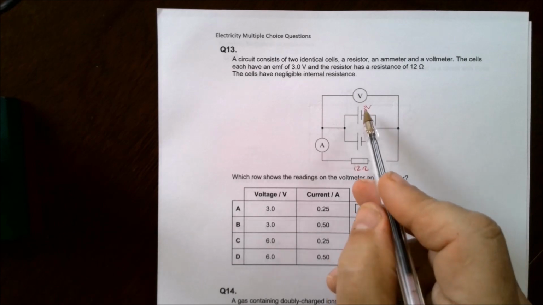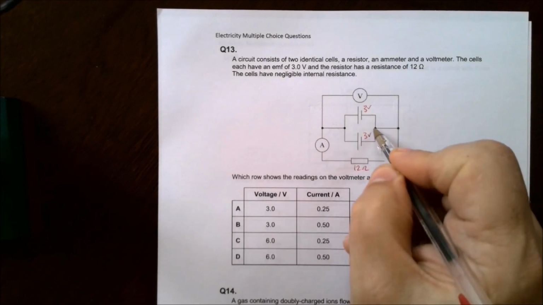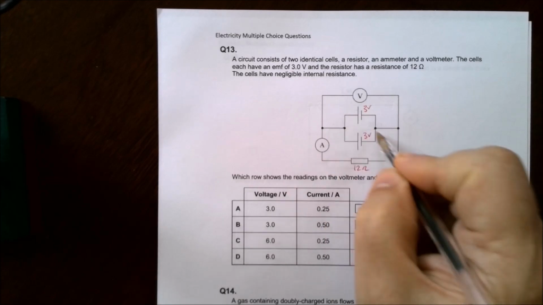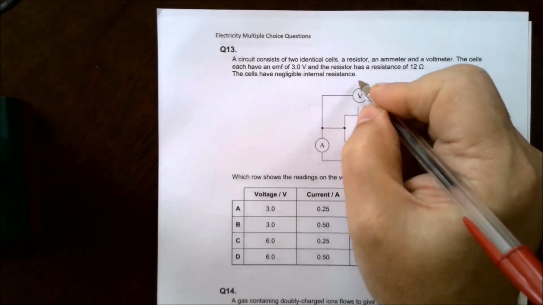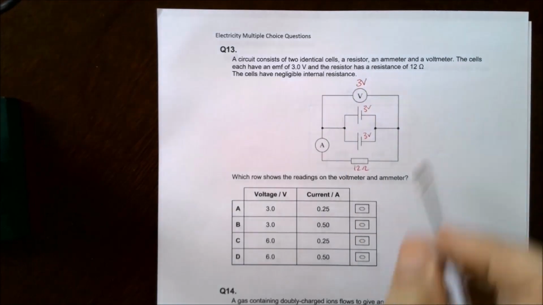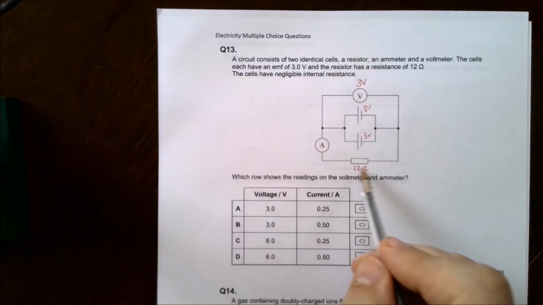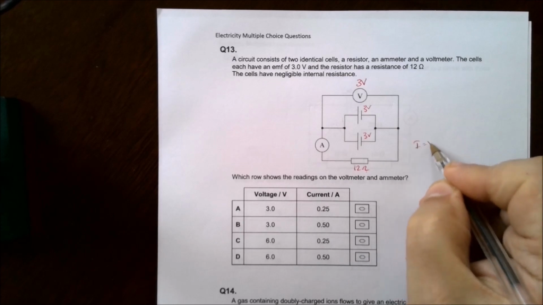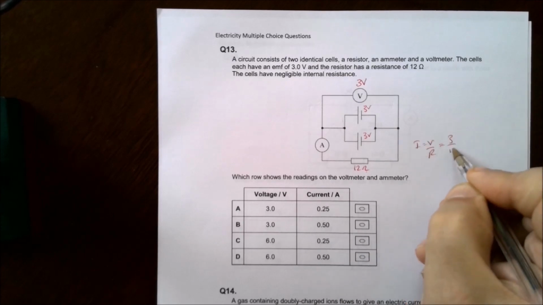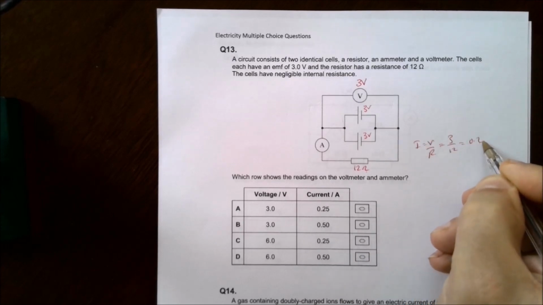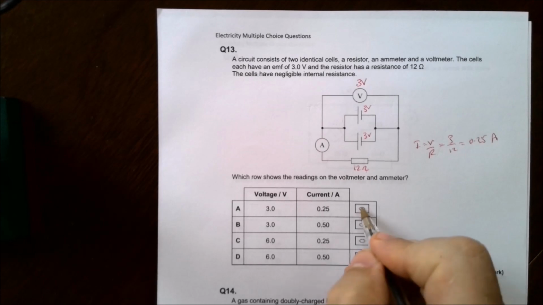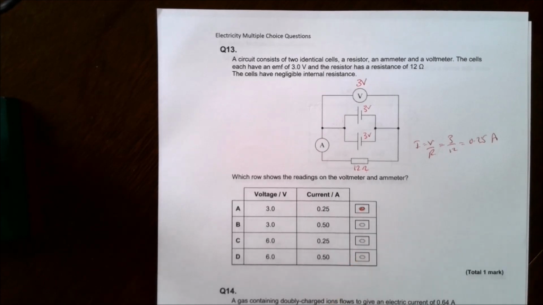So the key thing to understand here is, if you're measuring the potential difference between there and there, every electron, whichever way it went, has only gained 3 volts. So this is going to be 3 volts. We're then applying 3 volts across a 12 ohm resistor. So we do I equals V over R, which is 3 over 12, is 0.25 amps. So 0.25 amps comes around here. So 13 is A.